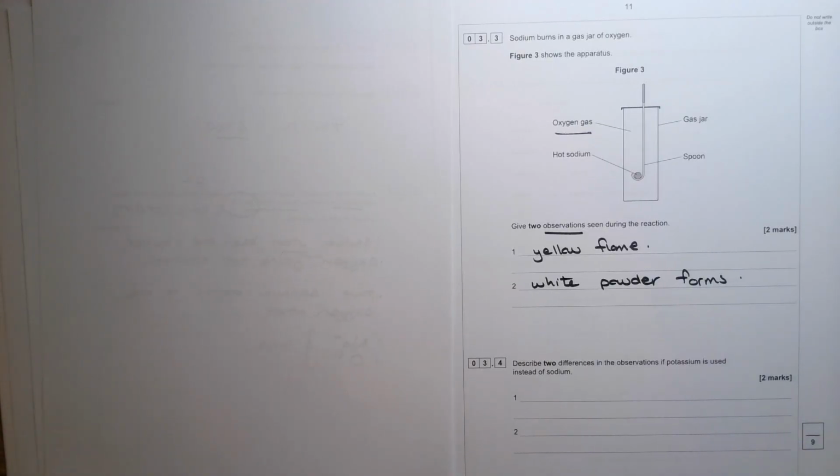Describe two differences in the observations if potassium is used instead of sodium. So we know potassium is more reactive than sodium, so the reaction should be more vigorous. So just like how potassium, when reacting with water, gives you a lilac flame, you still end up with a lilac flame when potassium burns in oxygen. So lilac flame. And like I said, potassium reacts more vigorously, so you can say it burns faster. Or you can say this is a more vigorous reaction. That should get you 2 marks.